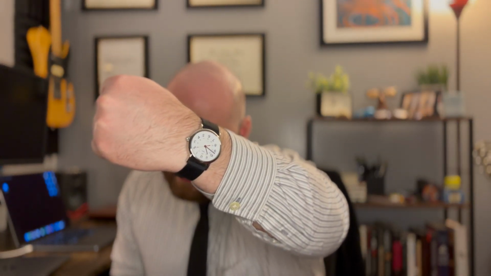I got my Timex Black Band Weekender on, and I got my black tie on. This is my newest tie. I've really been enjoying it, actually. And this is my new mug. So look at me, new stuff today.